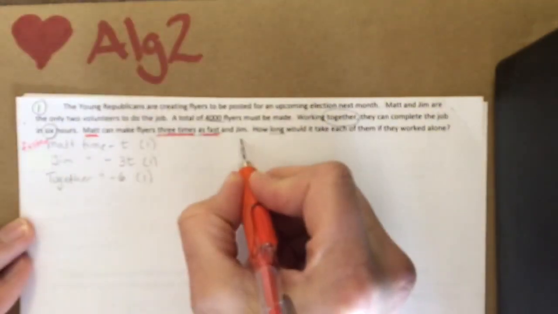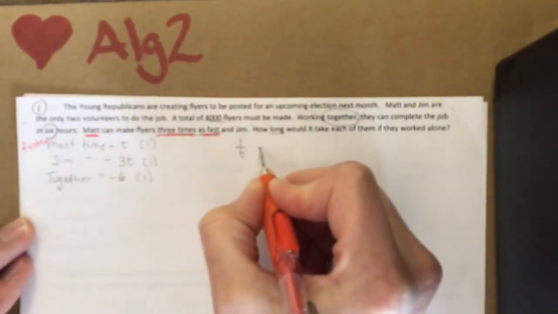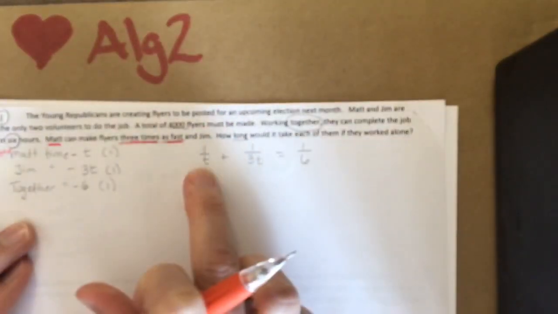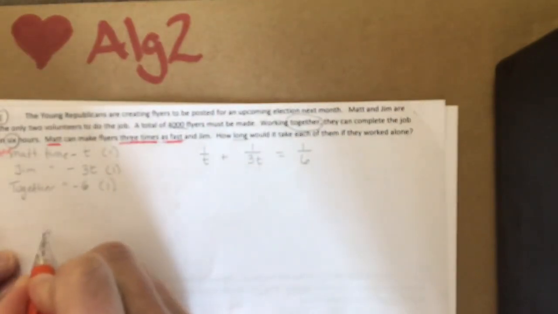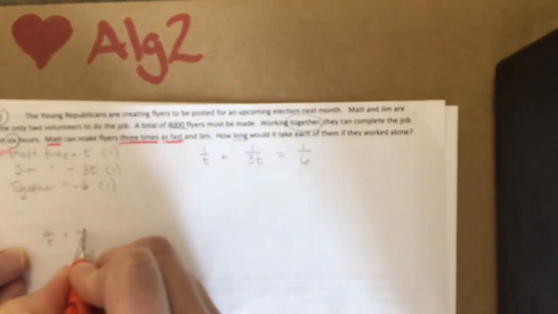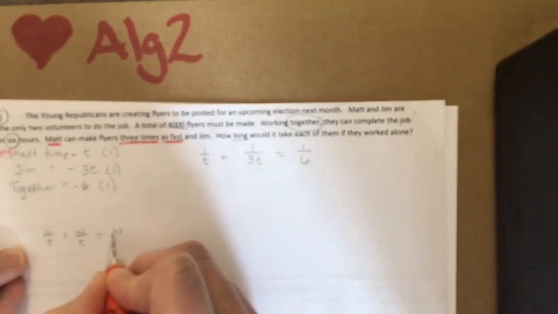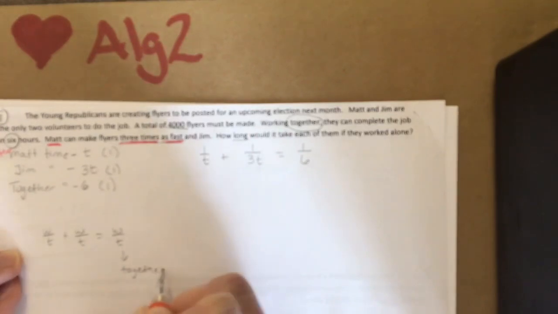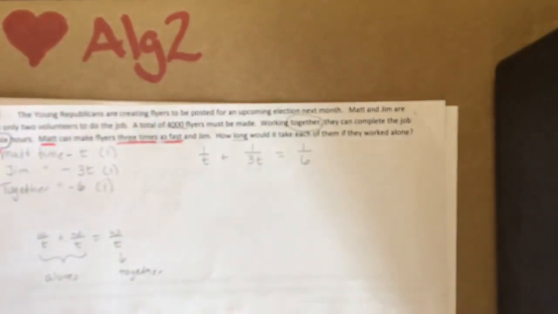Now we're gonna set up the problem. We're gonna do Matt's work over time plus Jim's work over time equals the together work over time. Okay, your variables will be in the denominator, right? So we've got the work over time alone plus the work over time alone will equal the work over time together. That's how we're setting these up. These are the alones.